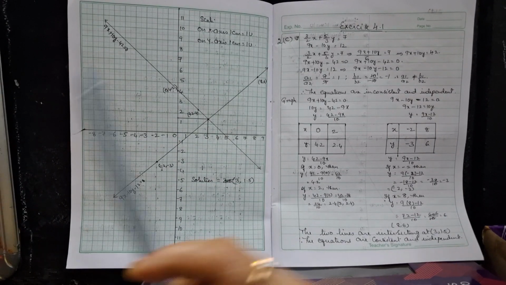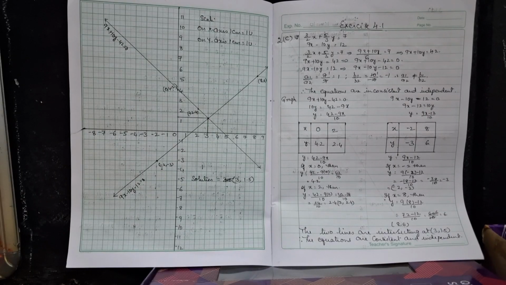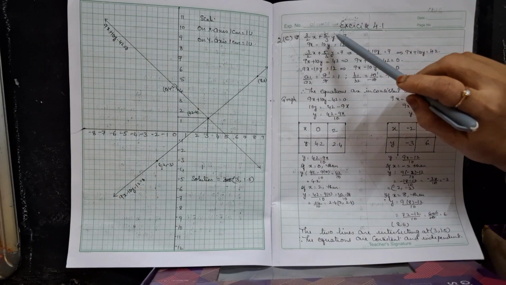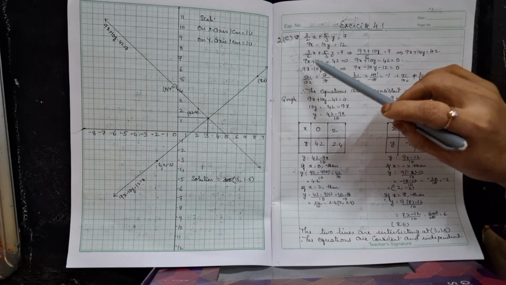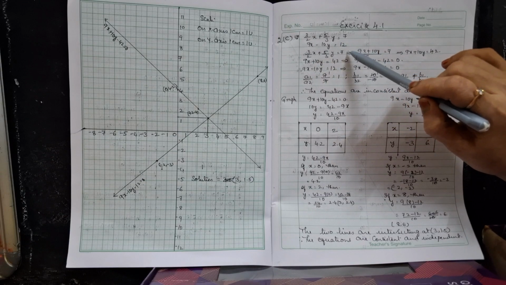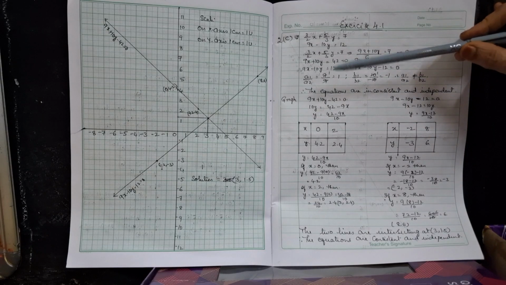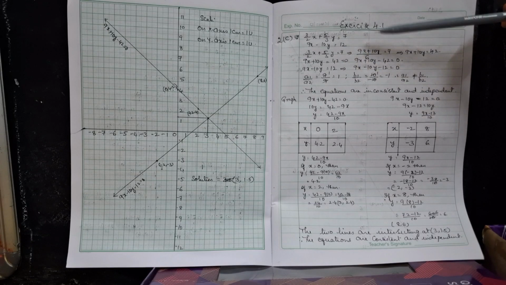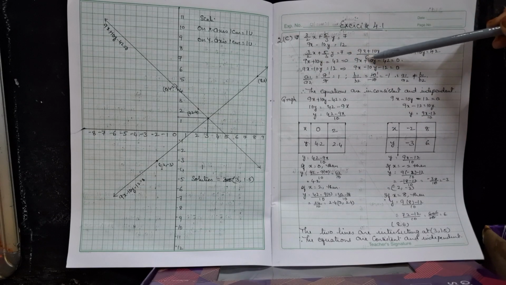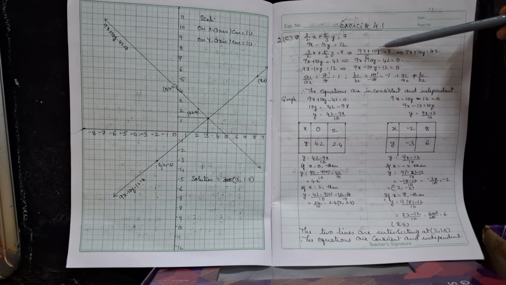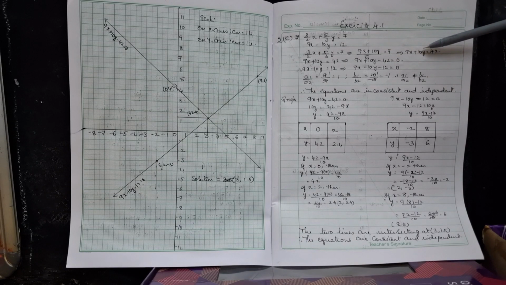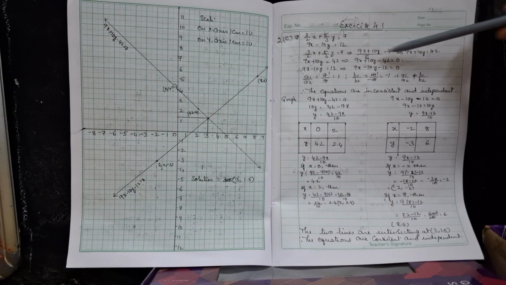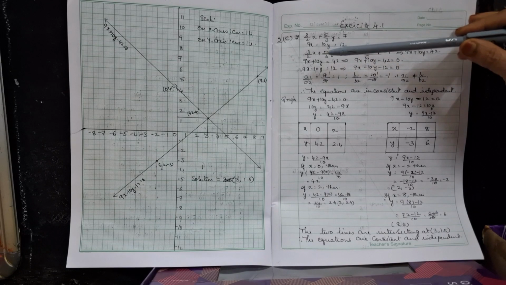Now (c) bit, children. (c) bit is (3 by 2)x plus (5 by 3)y is equal to 7, and 9x minus 10y is equal to 12. These are the two equations. So first, for the rational coefficients, (3 by 2)x plus (5 by 3)y is equal to 7, I took the LCM, 6. That means 3 2s are 6, 3 3s are 9x, plus 2 5s are 10y is equal to 7, with 6 into 7 is 42. So I have converted the equation like this.